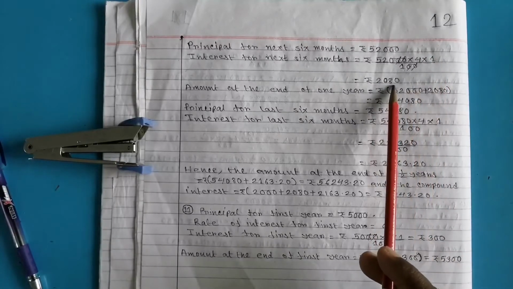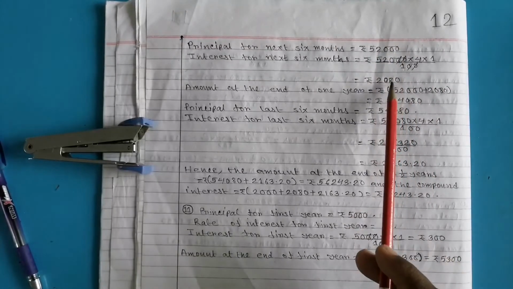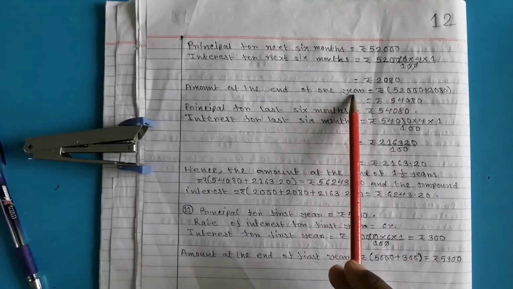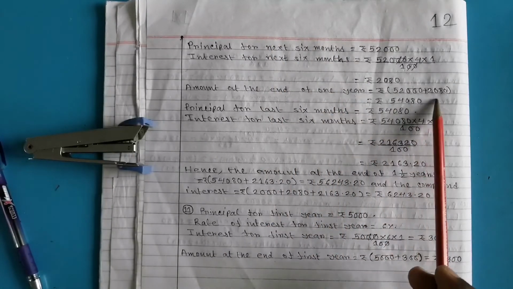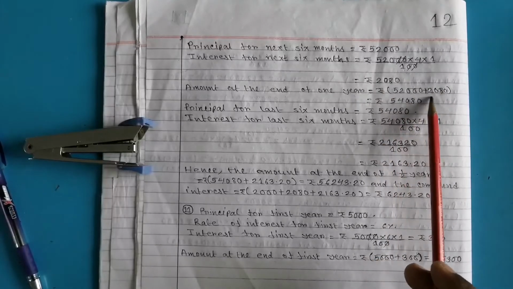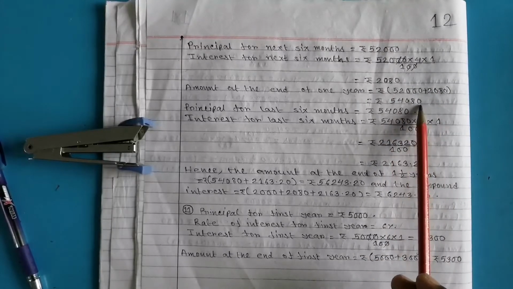So this is 2080. That will be added to the principal, and that will be the amount at the end of 1 year. So after 1 year, the amount is 52,000 plus 2080, that is 54,080.